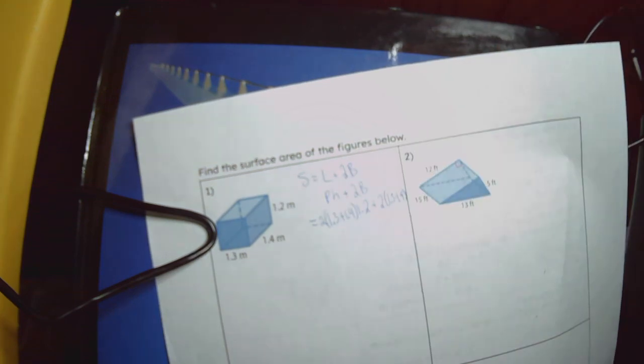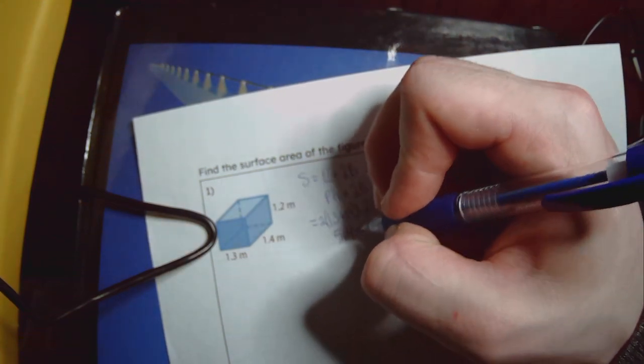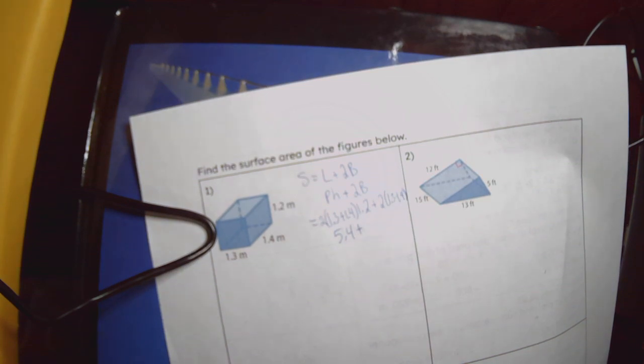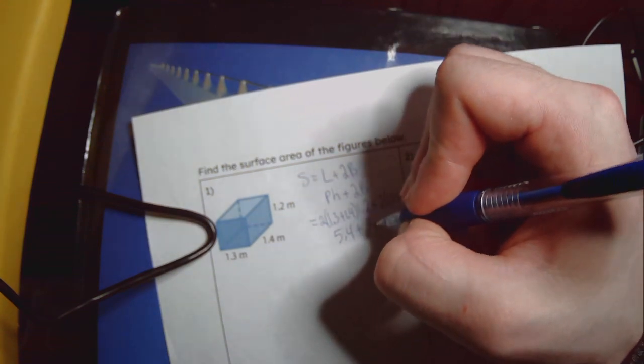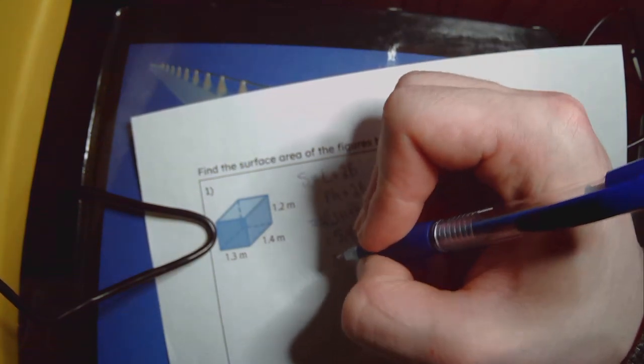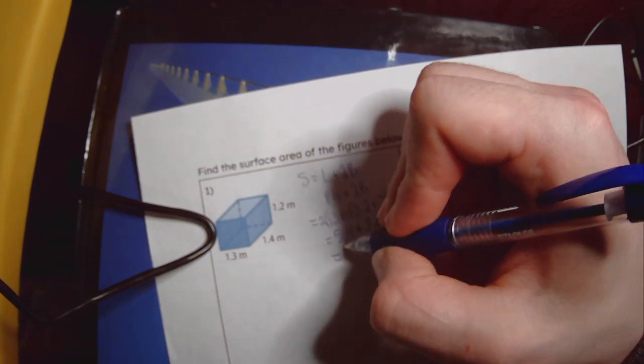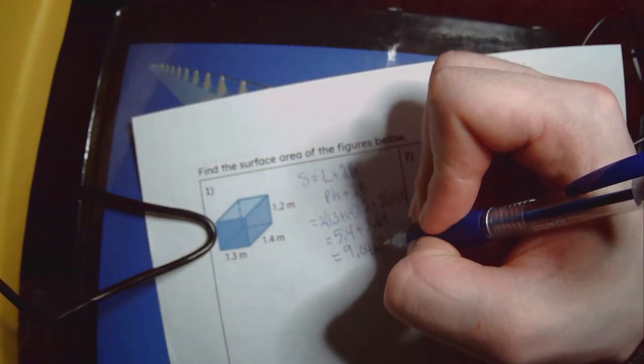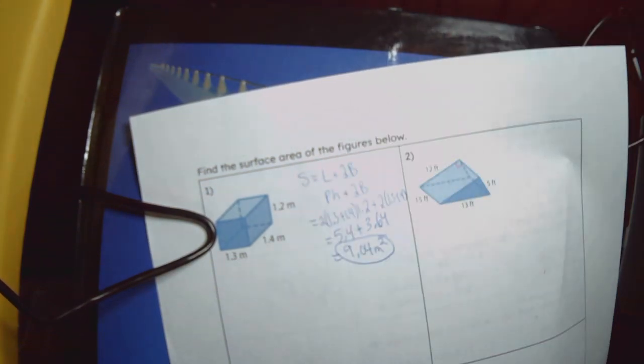So I'm going to set this up. 1.3 plus 1.4 times 2, get 5.4 plus 2 times 1.3 times 1.4, 3.64. Add these together, and I should get 9.04 meters squared is our surface area. Alright, we're going to keep going.